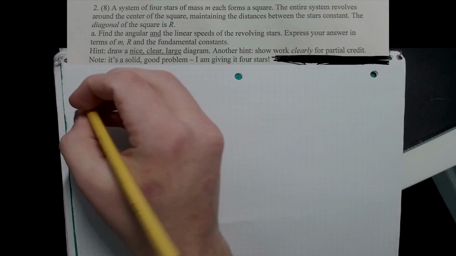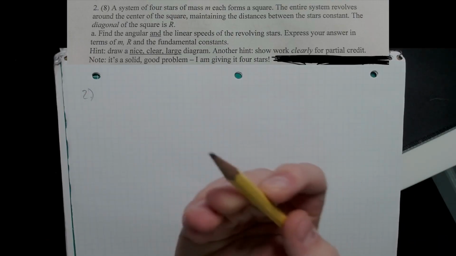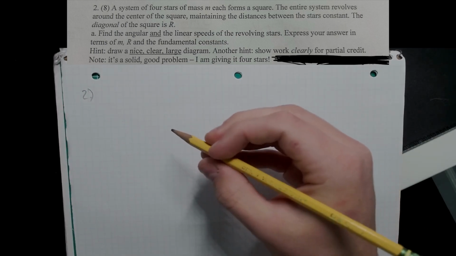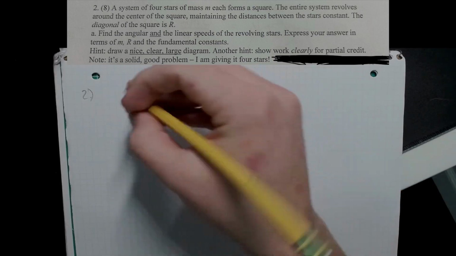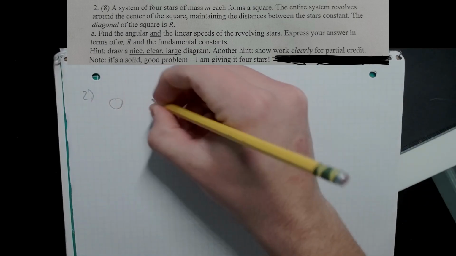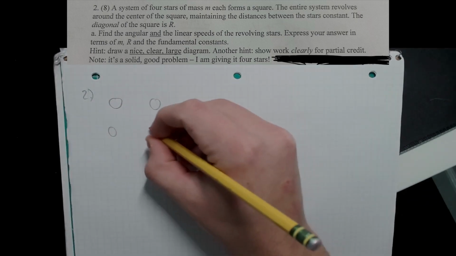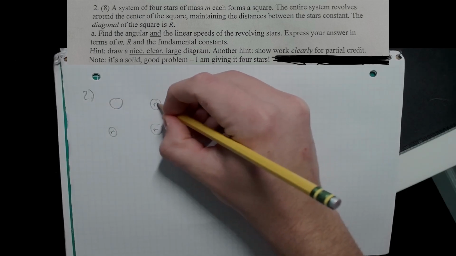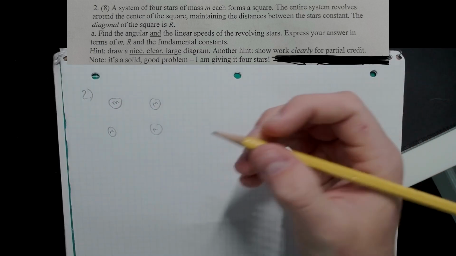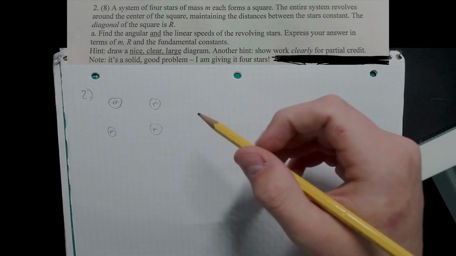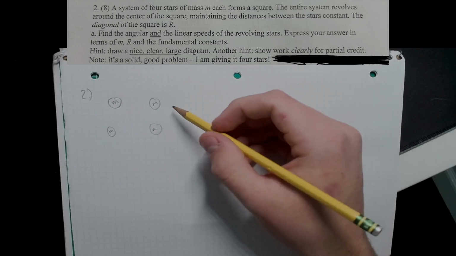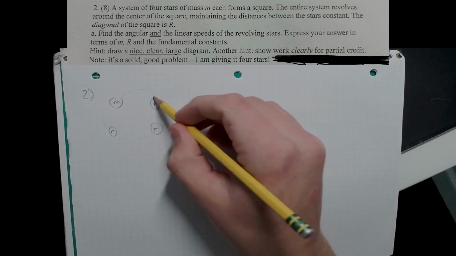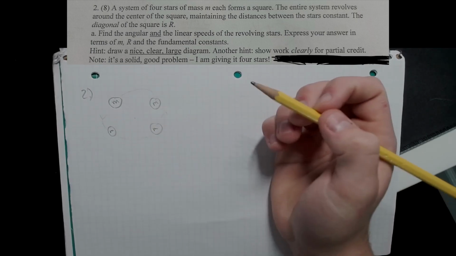All right, guys. So the problem is at the top right of the screen, and let's just get right into it. A system of 4 stars of mass m each forms a square. Let's draw that out: 1, 2, 3, 4 stars, all of equal mass m. They all form a square. The entire system revolves around the center of the square, like that. Perfect.